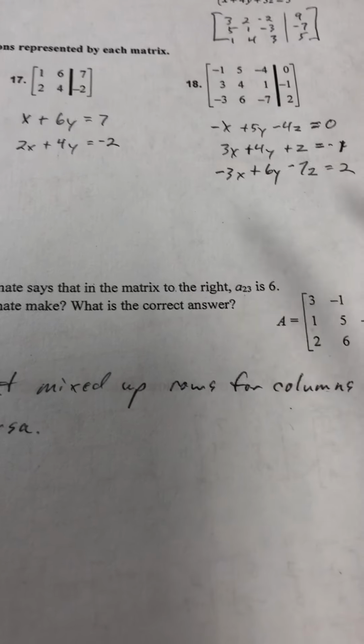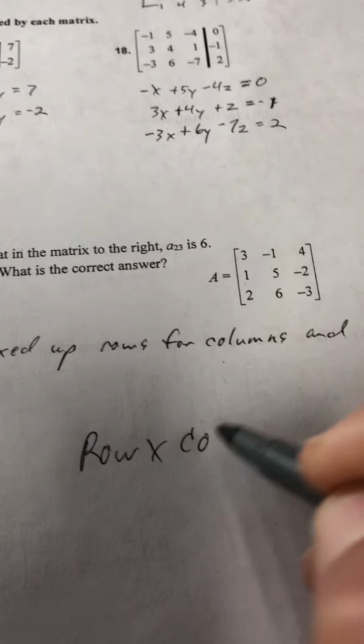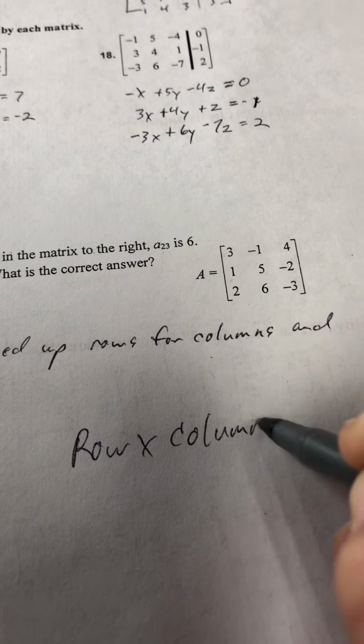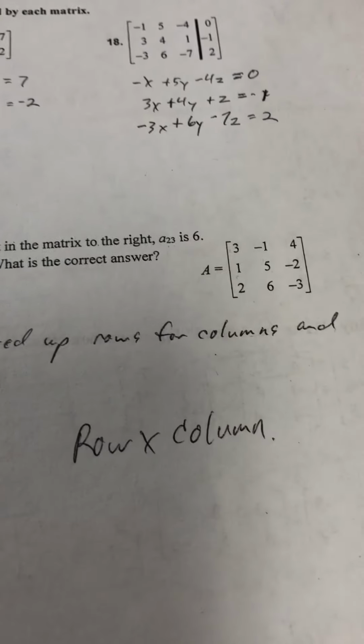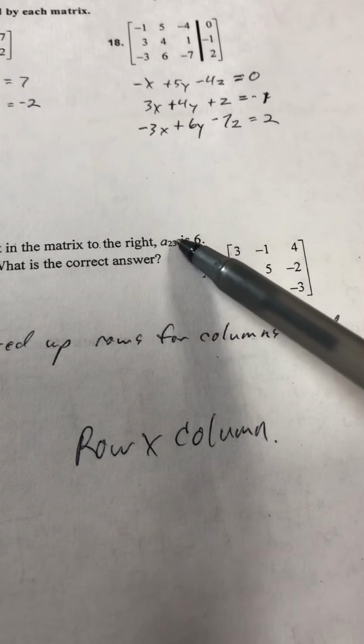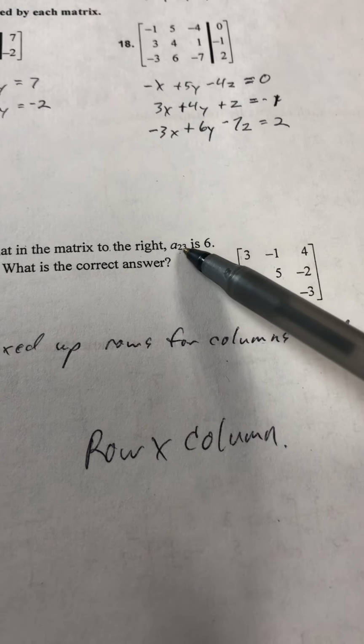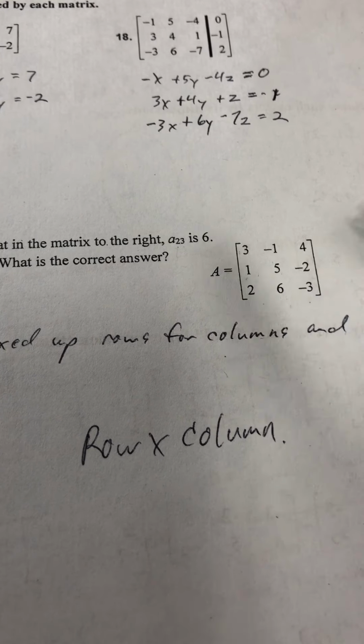It's supposed to go row by column when we're figuring out the dimensions. Okay, so it's how many rows by how many columns. So the first number is the rows, 2 down, and then 3 over. So it should be -2.